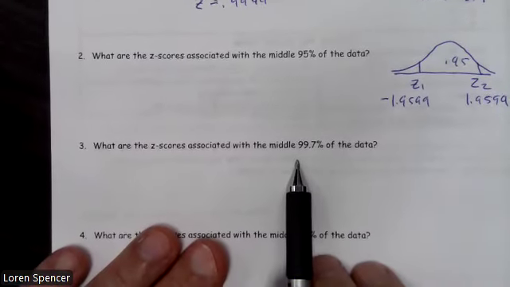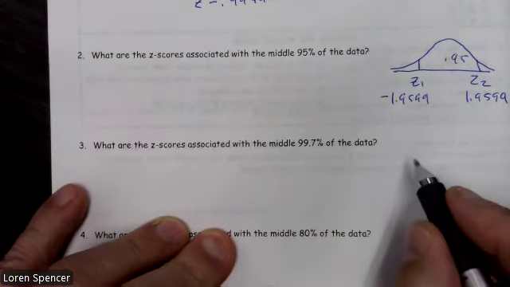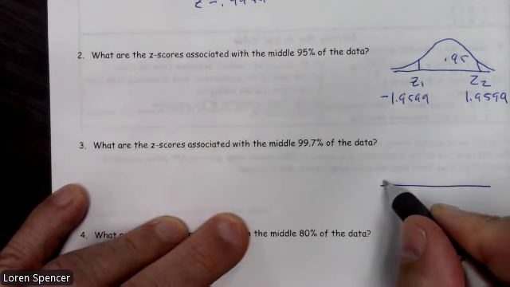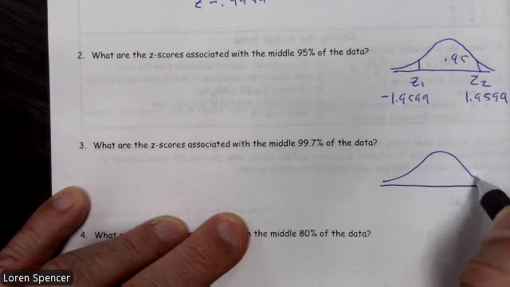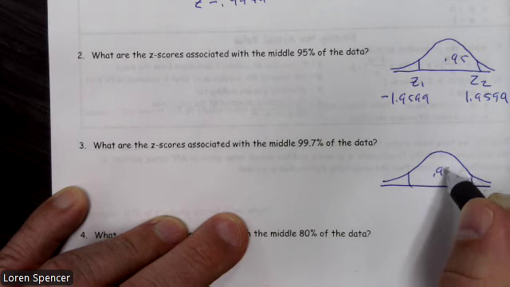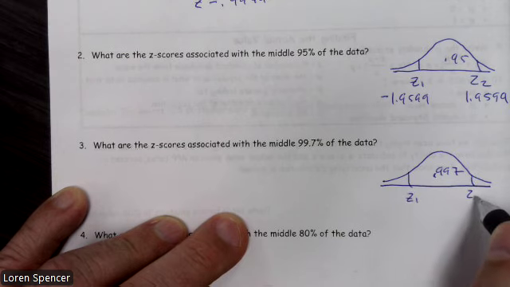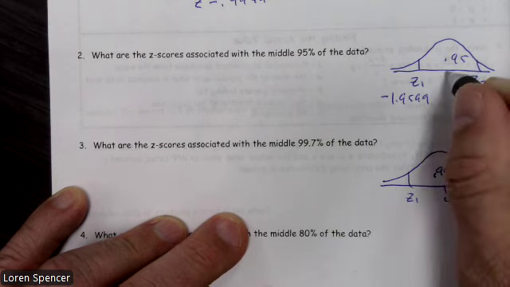What are the z-scores associated with the middle 99.7%? So we should be plus or minus 3 standard deviations. That was plus or minus 2, and we're out here at 0.997. I'm looking for z1 and z2, centered at a mean of 0.